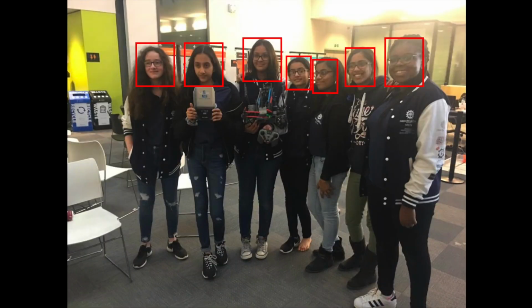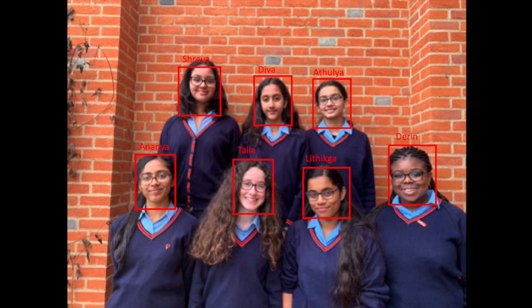For our final product, we have used a program which detects each face in a group photo and labels them with their age, gender and emotion.